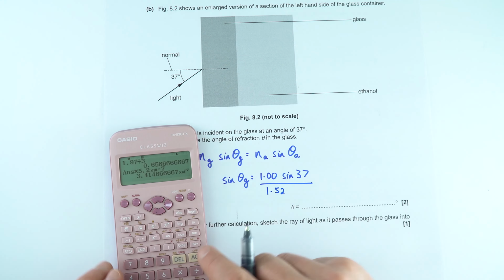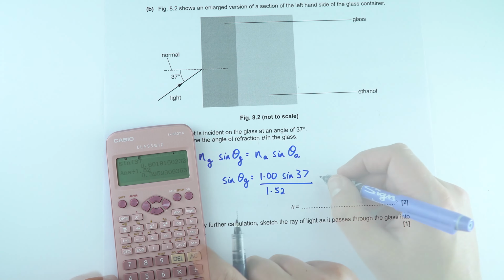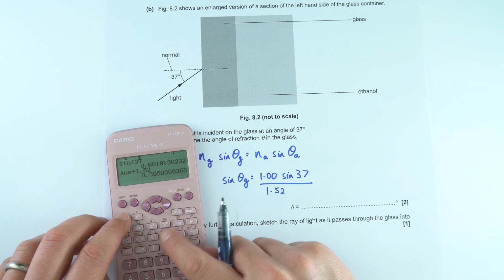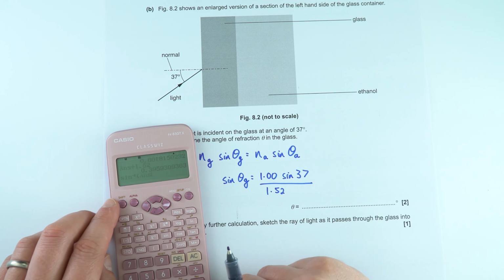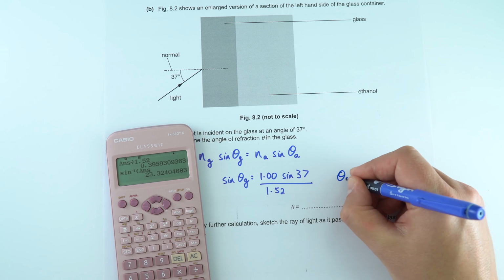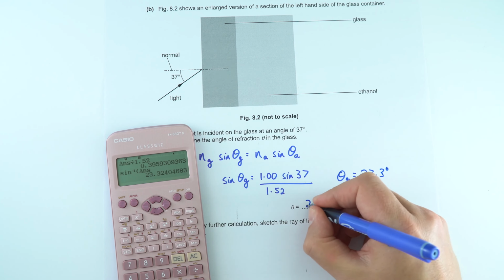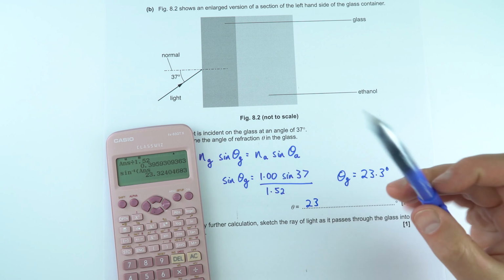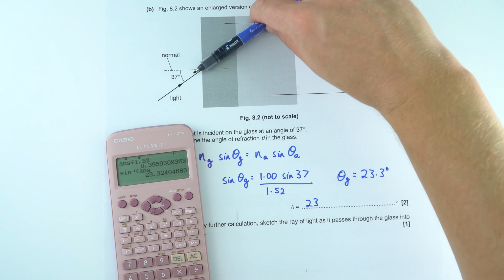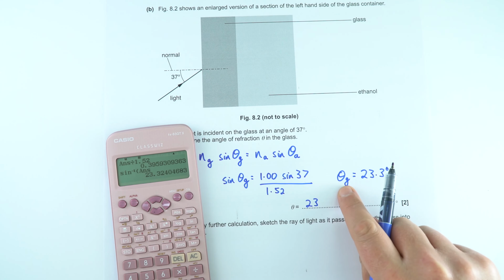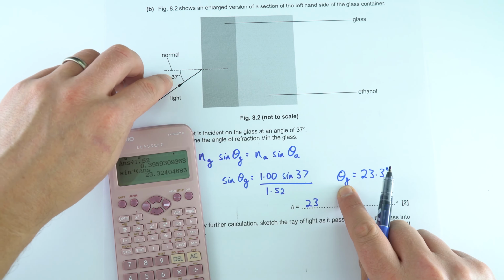And then we're simply just going to put the numbers into the calculator. So sine theta is 0.3959. Inverse sine of that answer gives a value of theta in the glass equal to 23.3 degrees. So 23 degrees. And again, that seems appropriate because it's going to be smaller, because as it slows down, it's going to bend towards the normal, and therefore the answer we're looking for should be smaller than that 37 degrees that we initially had.